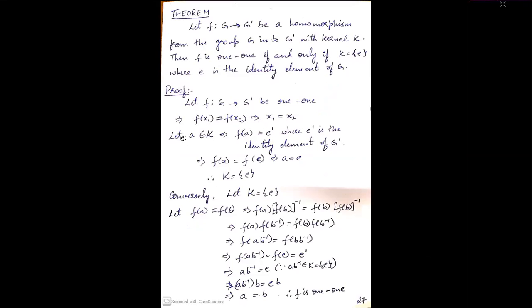So let us consider an element of K. Let a belong to K. This implies f of a is equal to e dash, from the definition. So f of a is equal to e dash, which is nothing but f of e, because identity is also mapped to identity element. Since f is 1-1, I can say that a is equal to e. Therefore, K is equal to singleton identity.